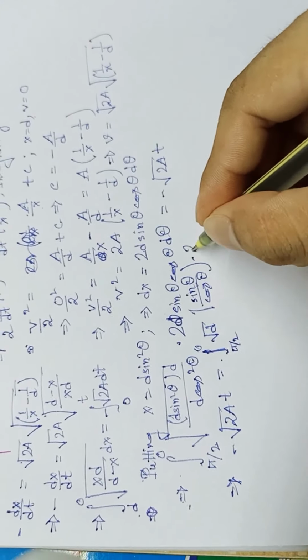This term will become d to the power 3 by 2 into, integration of d theta is equal to theta and integration of cos 2 theta is equal to sin 2 theta divided by 2, with limits pi by 2 to 0.